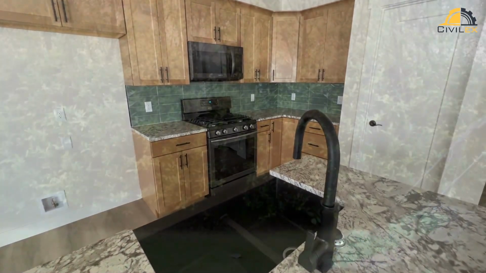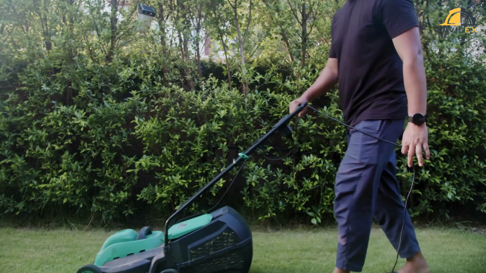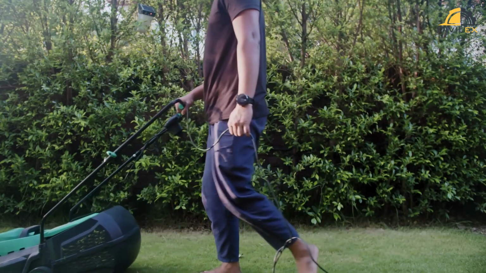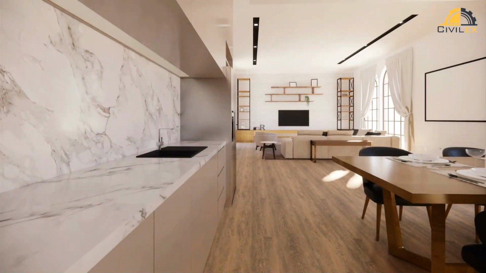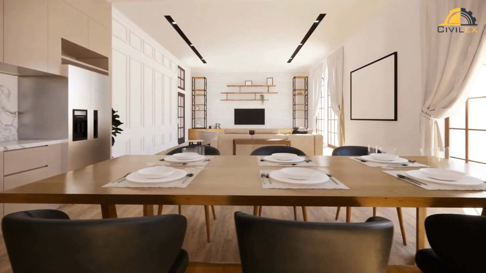Once all major renovations are complete, it's time to add the finishing touches. This can include landscaping the yard, adding furniture and decor, and ensuring all systems are in working order.